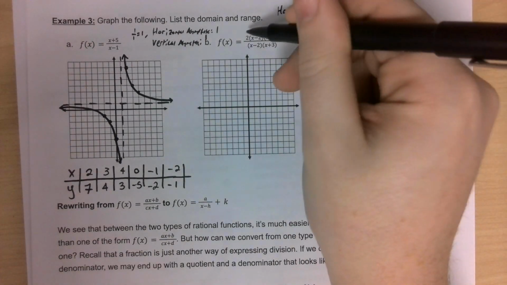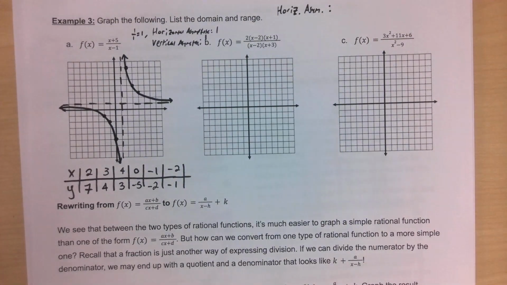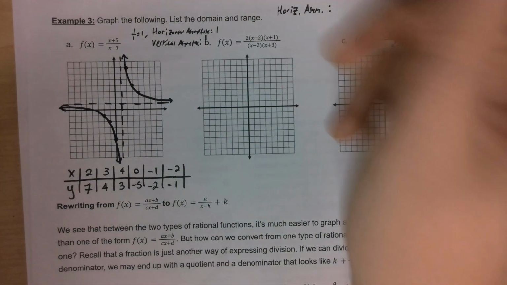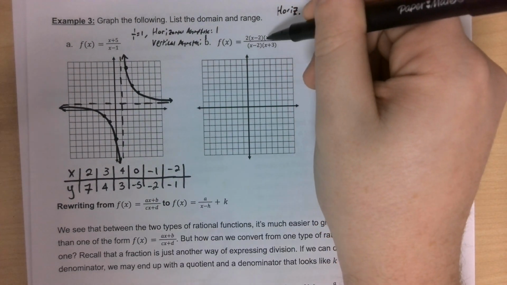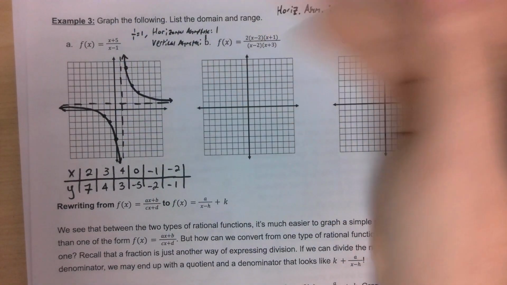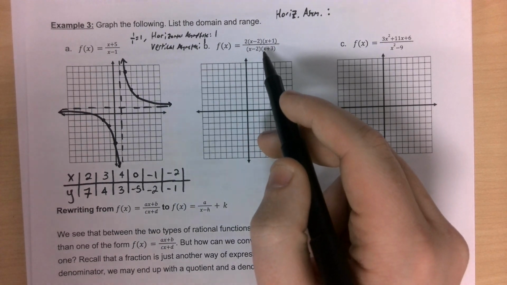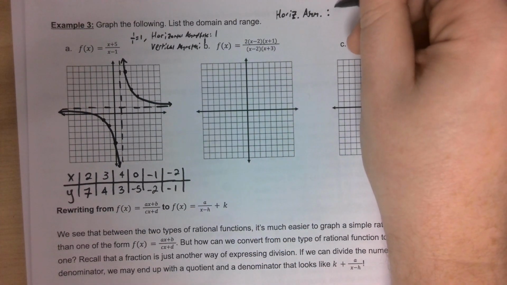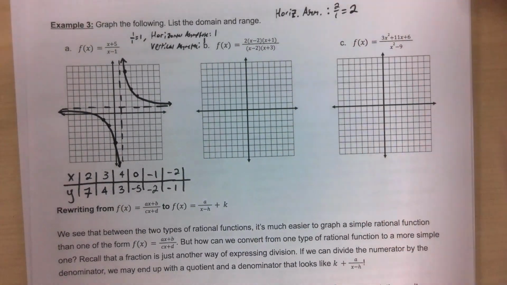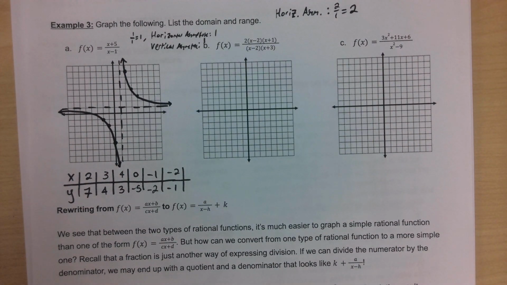You might have to actually multiply these out to find what your leading coefficient is. In this case, though, 2 times x is 2x squared. That'll be the top leading coefficient. The bottom leading coefficient, x times x, is just 1x squared. It's 2 over 1, or 2.